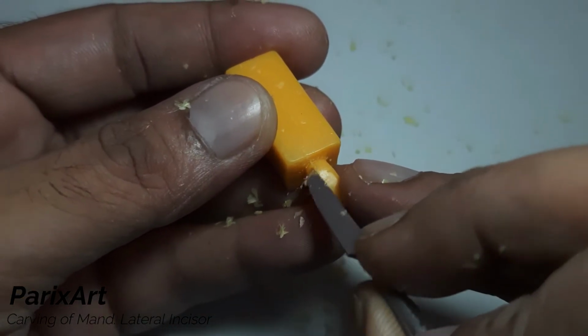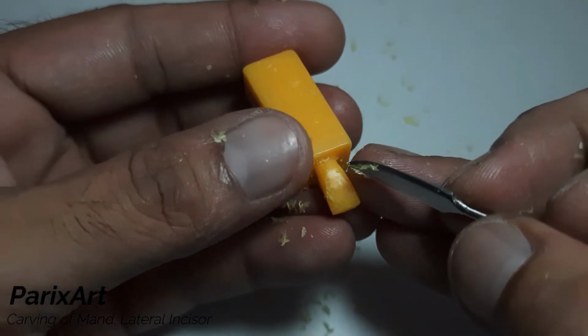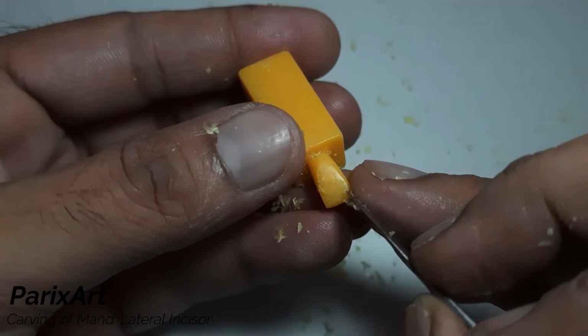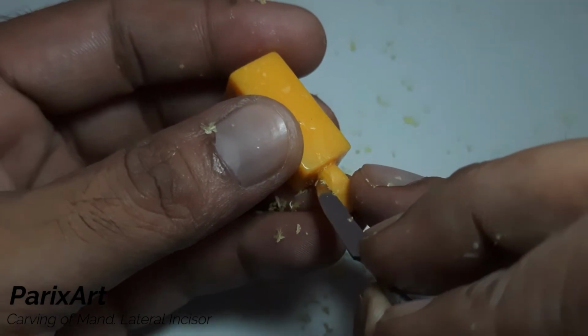Keep rounding off, same as in the mandibular central incisor, more convex in the cervical third, less convex in the middle third and flatter in the incisal third.